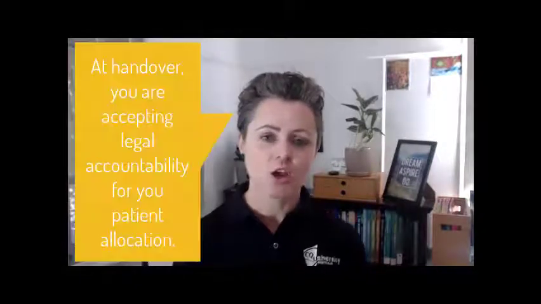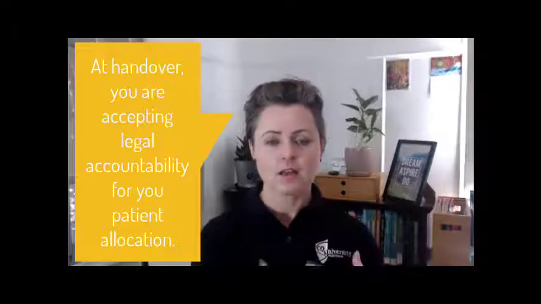All right, so before we really get into the 4 different layers of the decision-making framework, I want to just refresh you about the legalities and the types of delegation. So on the legal side, you probably already know this. When you accept handover from one RN about a patient or a group of patients, you are accepting legal accountability for the care provided to those people until you hand over to another registered nurse. And that usually happens when you're going on your lunch break or at the end of a shift.